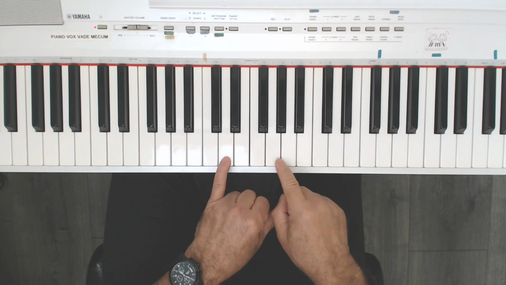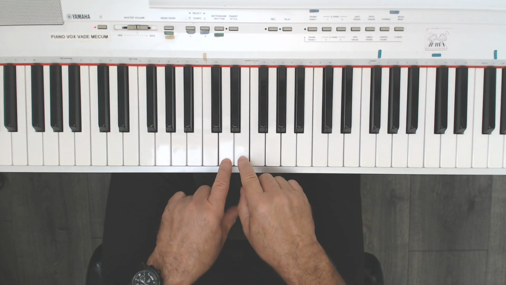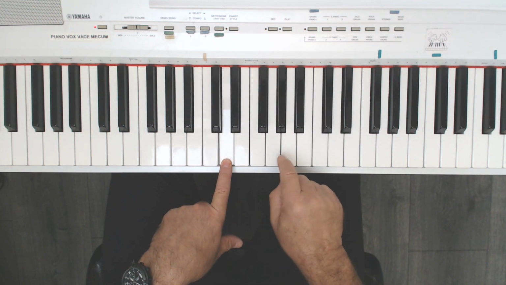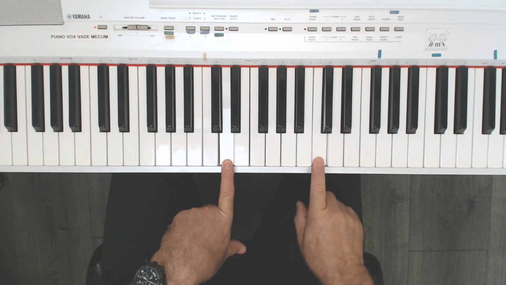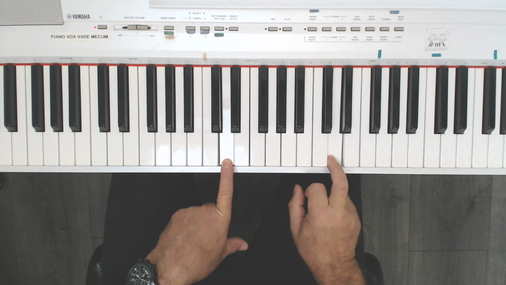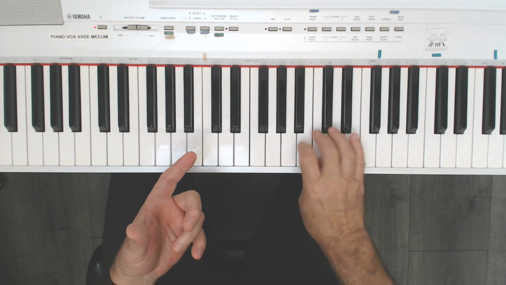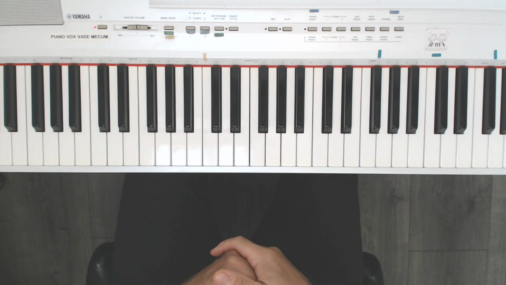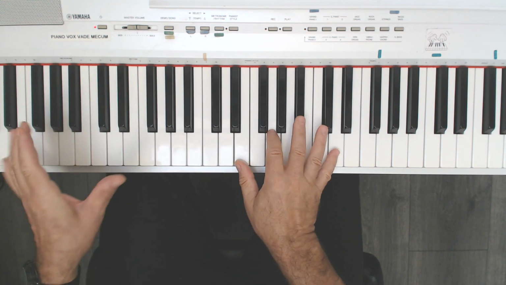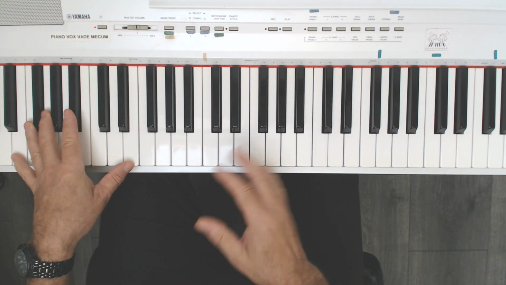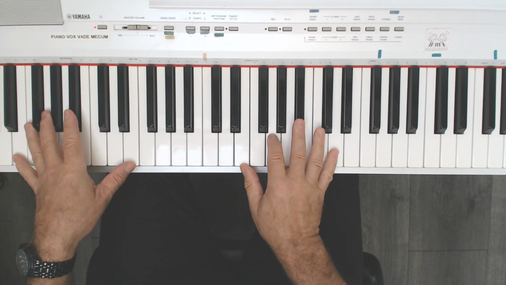Okay. So from the D, in the scale of D minor, natural scale, 1, 2, 3, 4, 5, 6, 7 and the root. So instead of starting from F, we start from D. That's really easy. So let's start with the introduction very simply.